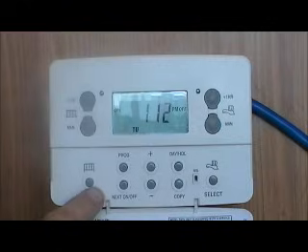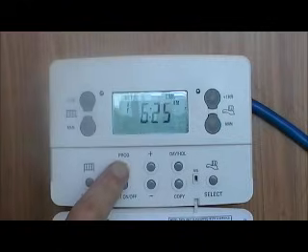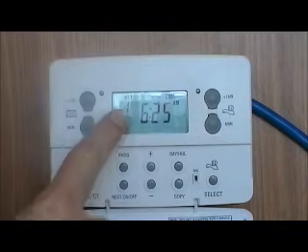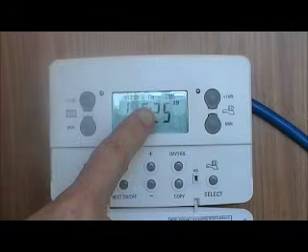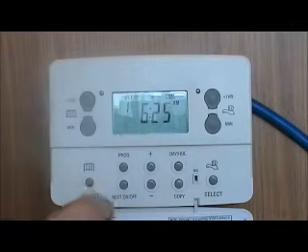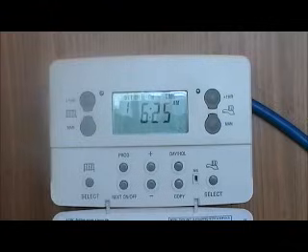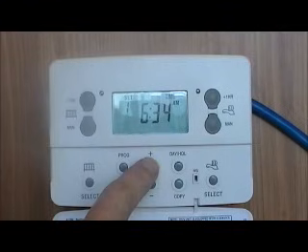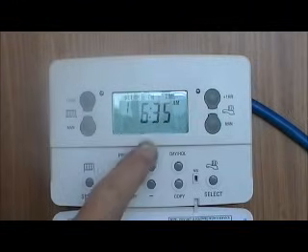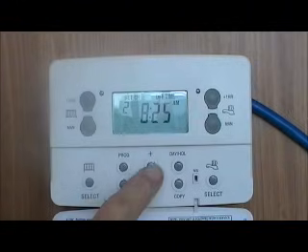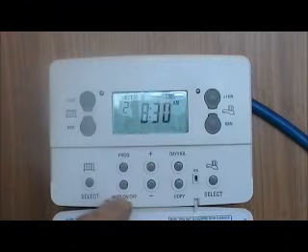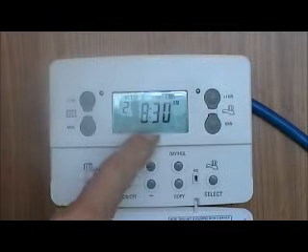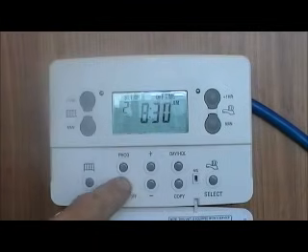To change a program, press the program button. You will see set 1 displayed and CH and on flashing. This means the first setting for CH is to turn the heating on. Press the plus or minus buttons to change the time that you want, and then press next on off once you've got the time to where you want it to be, and again use the plus or minus buttons to change the time. So now it's going to go off at 8:30 in the morning. So you press next on off.